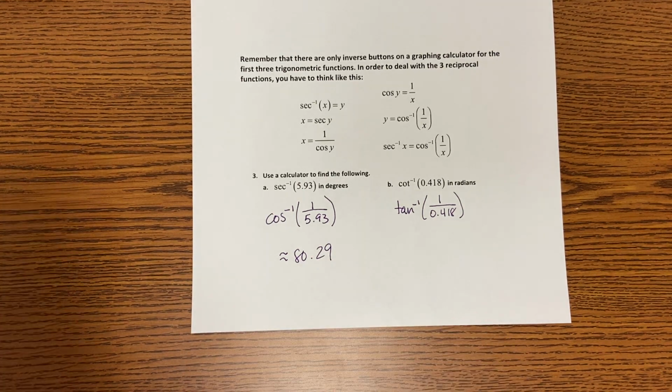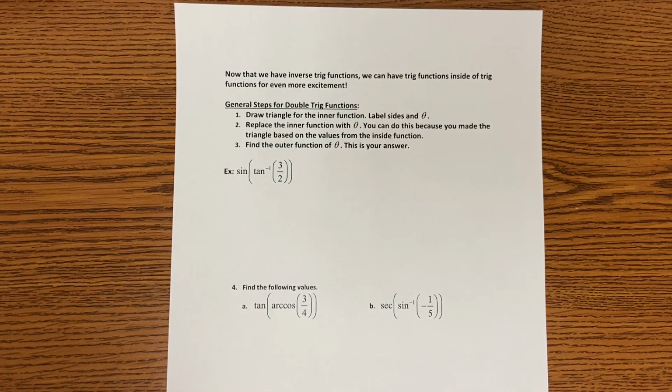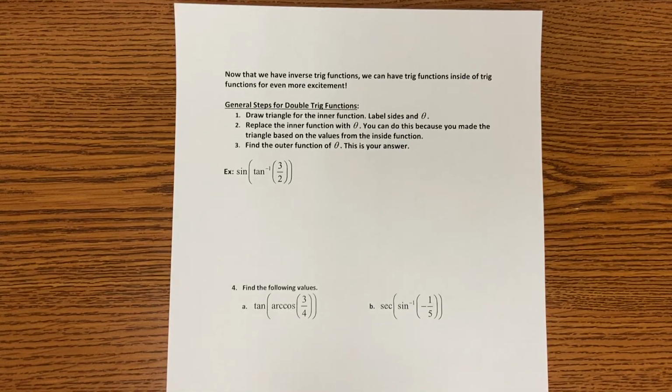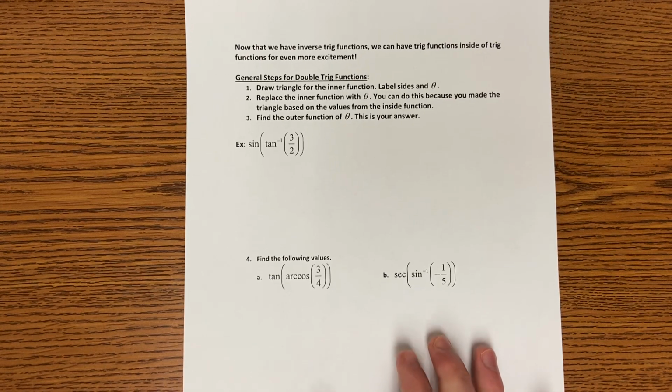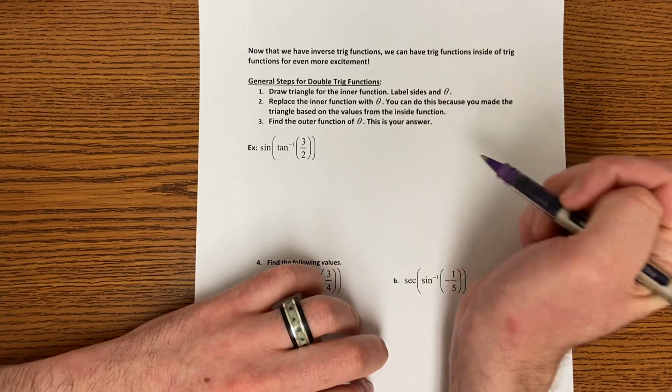Now this brings us to what I would consider the most fun part, at least for me, of the inverse trig functions, which is when you have double trig functions. These involve drawing triangles, and we'll see this. You draw a triangle for the inner function, label your sides and your theta, or your angle, replace the inner function with theta, and then take the outer trig function of that angle. So it's easier to show how it works in a problem.